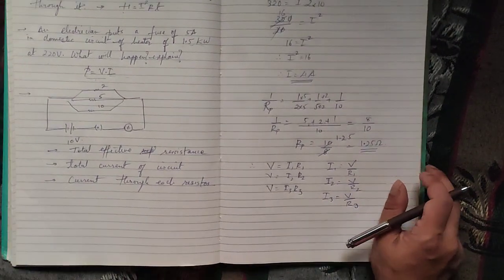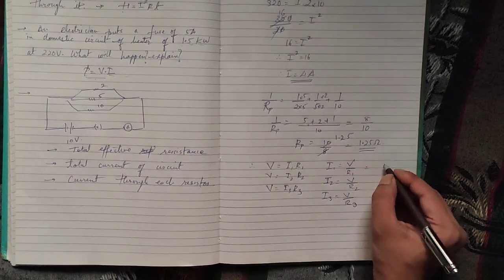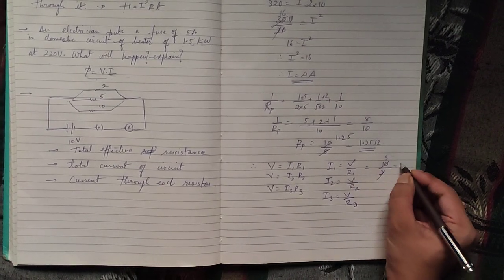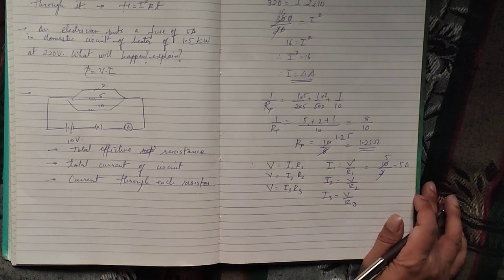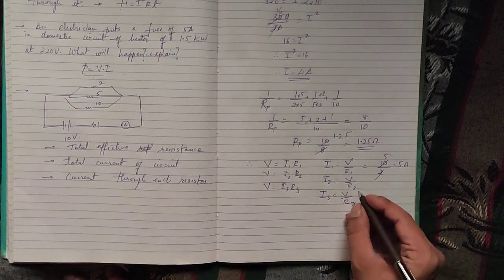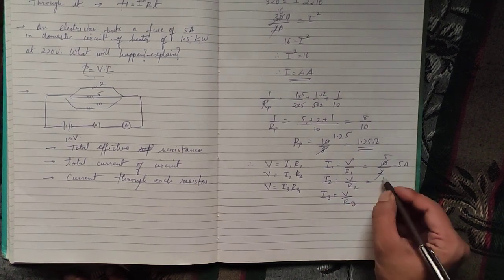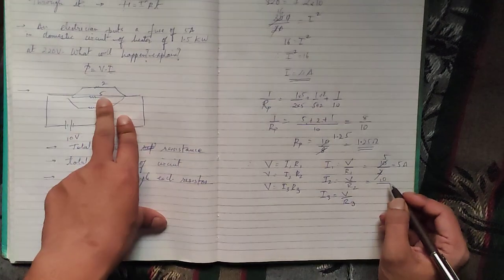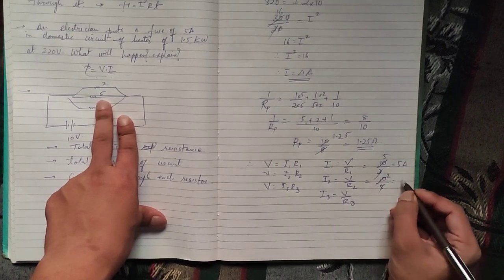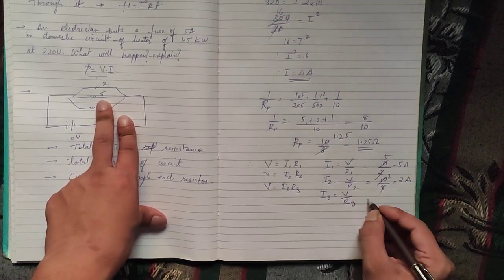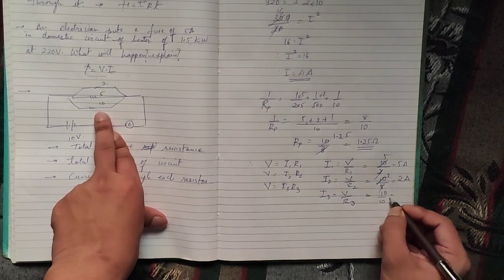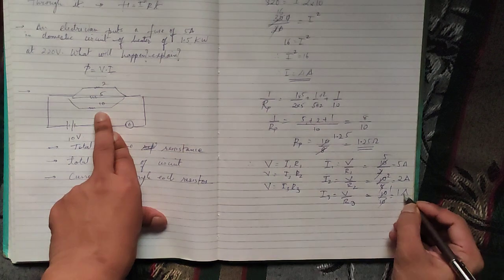Simply apply the values. V is 10, R1 is 2, so 10 by 2, answer is 5 amperes. And the first one answer is 5 amperes. And the second one, V is once again 10, R is now 5, so we write 10 by 5, and 5 2s are 10, so it becomes 2 ampere. In the third one, the resistance is 10, so 10 by 10, answer is 1, so 1 ampere.